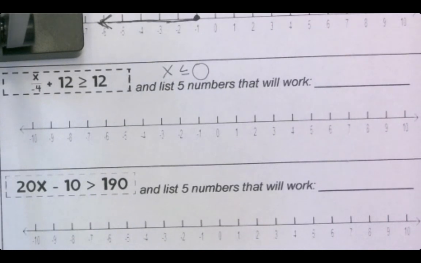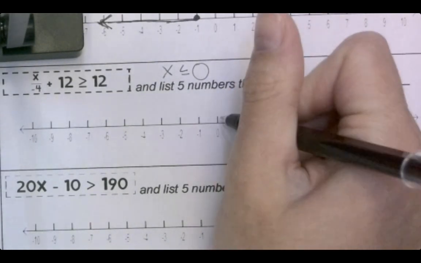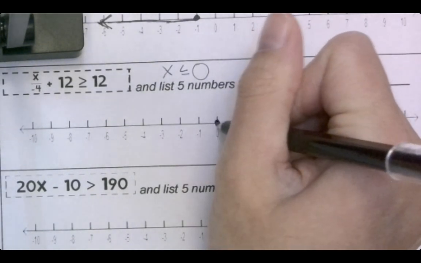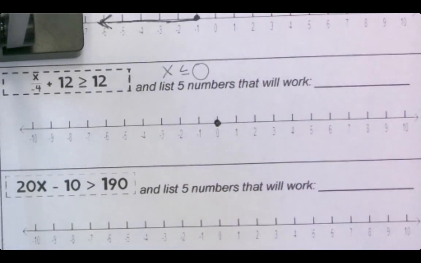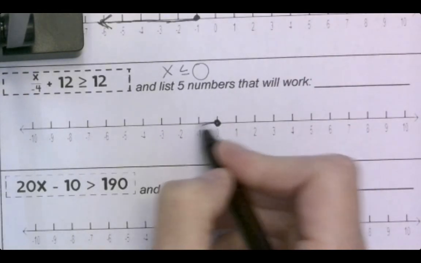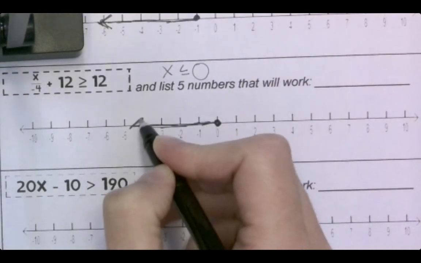So again, easy peasy. I have a 0 and it's going to be colored in. Now I want you to tell me which way my arrow is going to go. Left, meaning towards the -1, or right, meaning towards the +1. Welcome back. You should have said left. Awesome job.